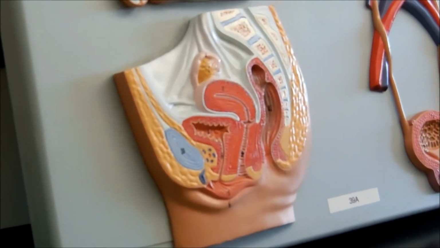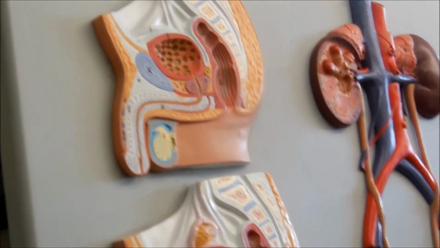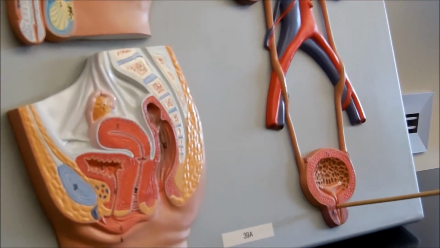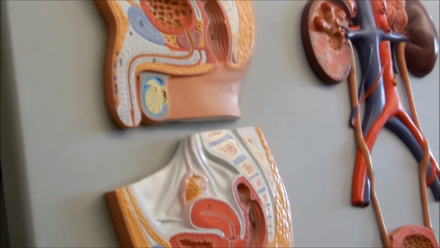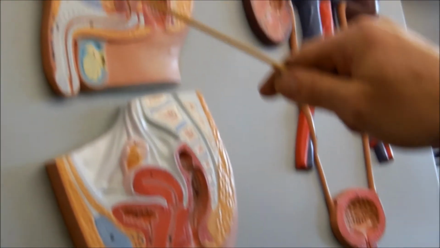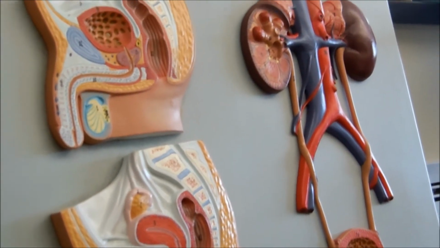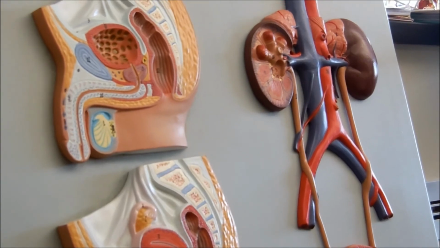And then, worthless trivia: the internal urinary sphincter is always at the neck of the bladder, here. The external is your urogenital diaphragm. So in males, your external would be there. In females, your external would be roughly there. And that's involuntary, involuntary, I'm sorry. Yeah, the internal is involuntary. Is that, just out of curiosity, the membrane you're talking about?